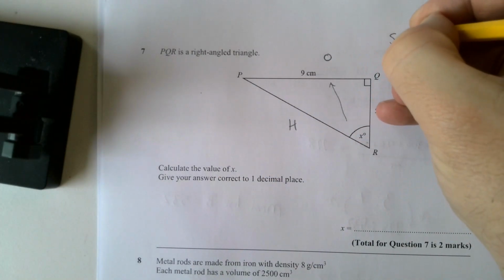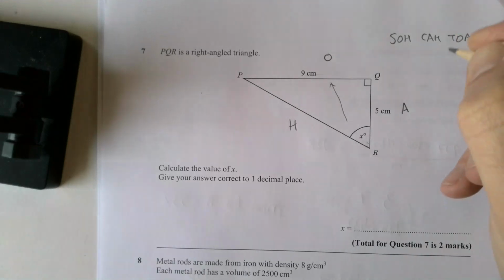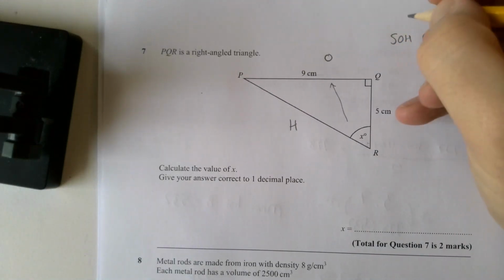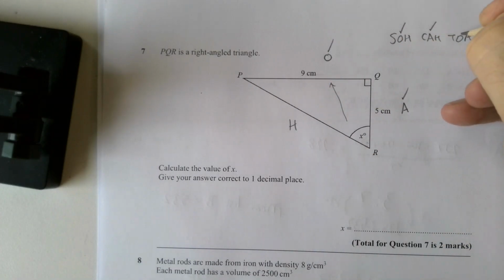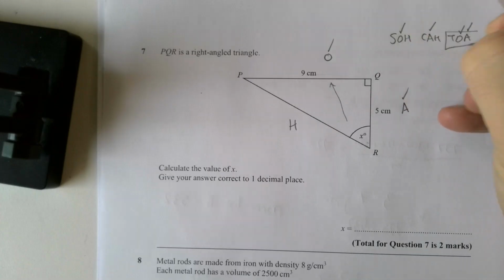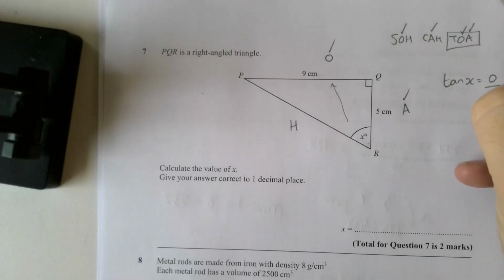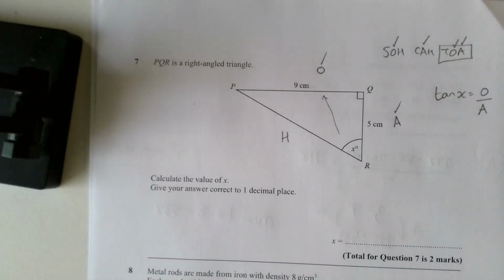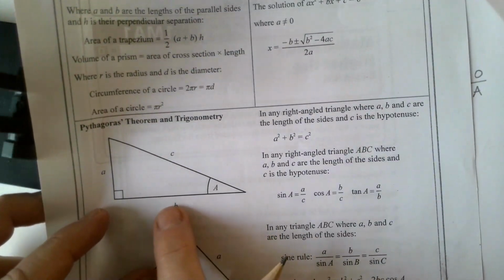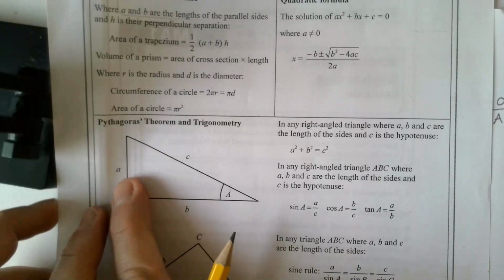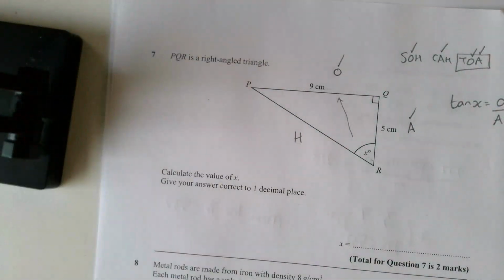So I'm now either going to use the sine ratio, the cosine ratio, or the tangent ratio. I've got to decide which one I'm going to use. I care about the opposite and the adjacent, so actually, I'm going to use my tangent ratio. So tan x equals opposite divided by adjacent. Now if I'm not sure about that, it's here. They're not called opposite and adjacent, but this one's my opposite side, this is my adjacent side. It's on my formula sheet, so I can use that if I need to.